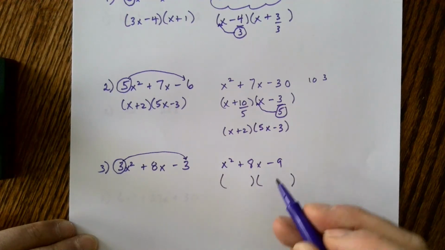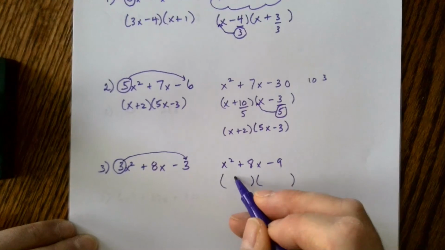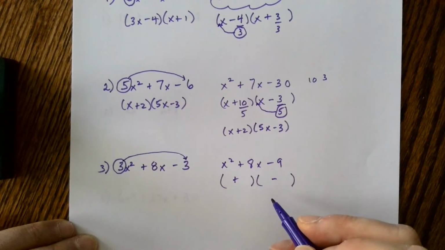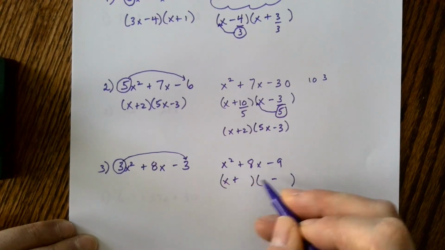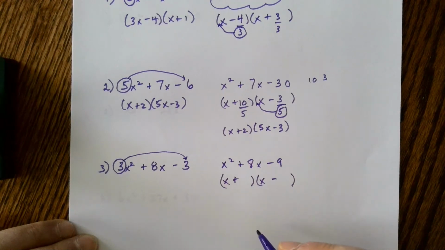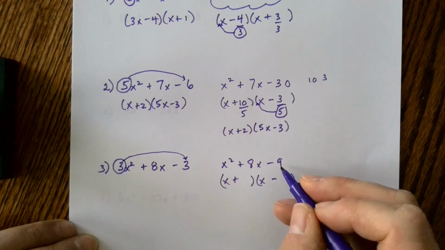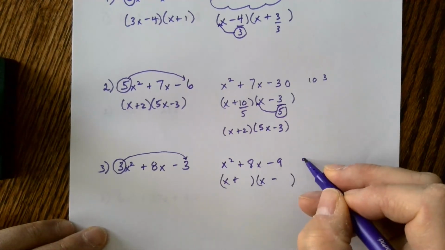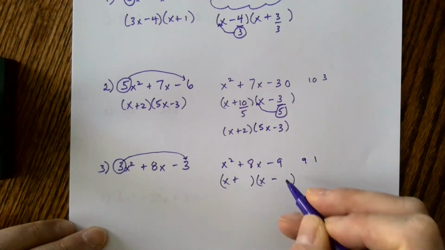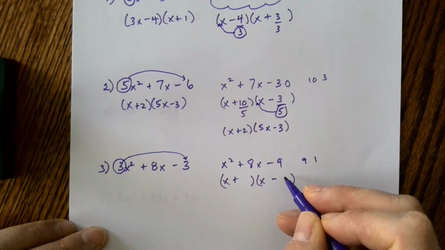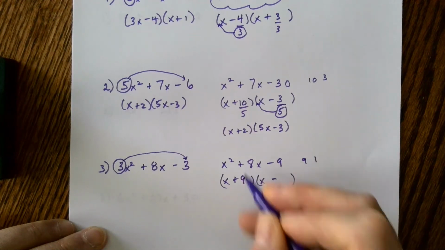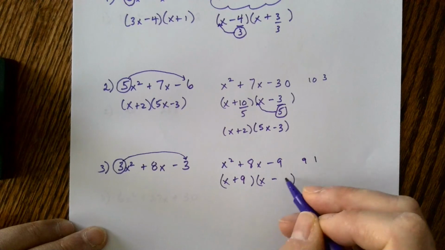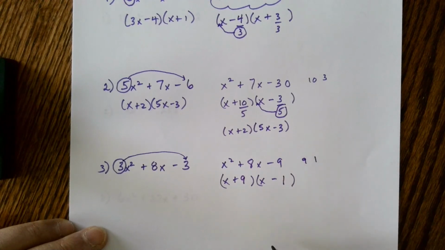And so again, our last term's negative, so we're going to have both a positive and a negative. We're going to end up with x's as our leading terms in both binomials. Two numbers that multiply together and equal 9, but subtract and give me 8, is 9 and 1. So obviously the 9 is going to go with the addition sign because we want our middle term to be positive, and the 1 with our subtraction sign.